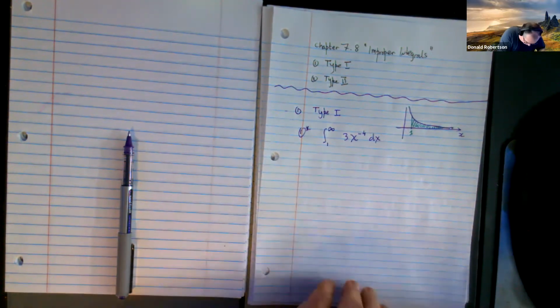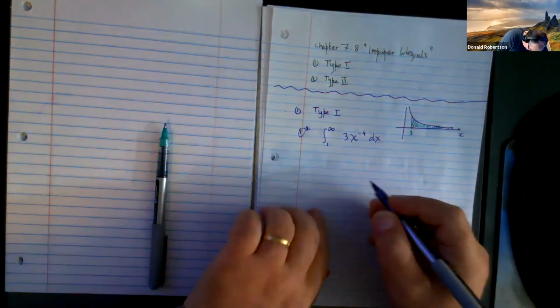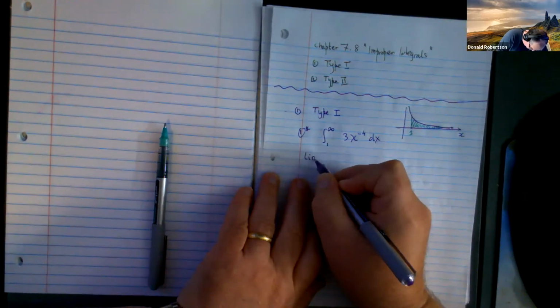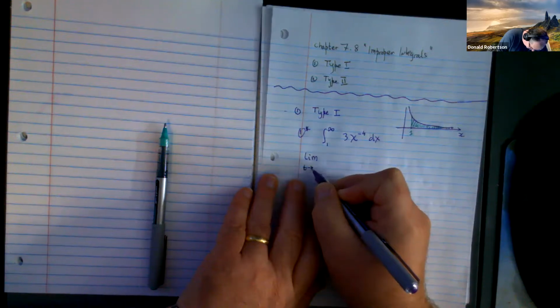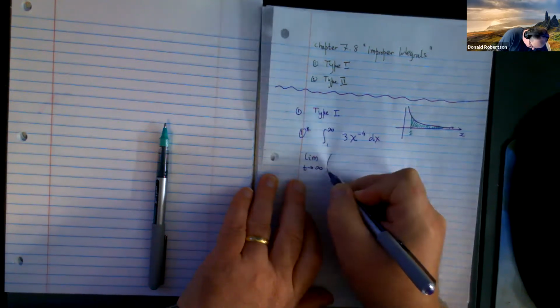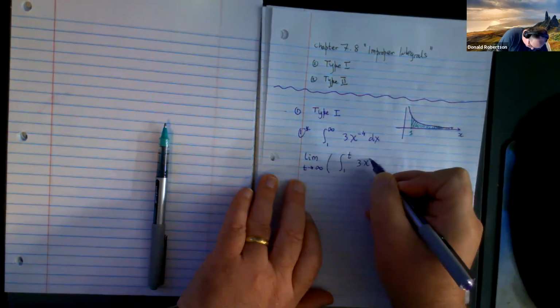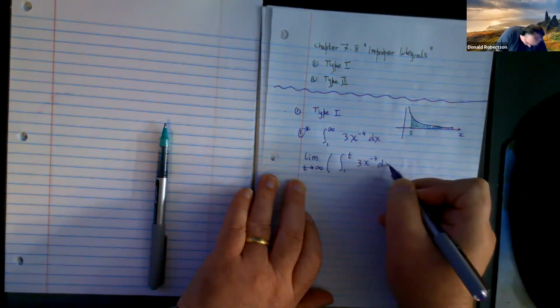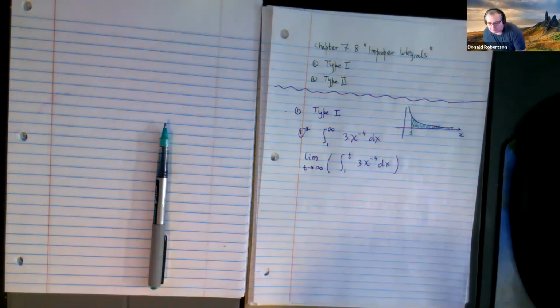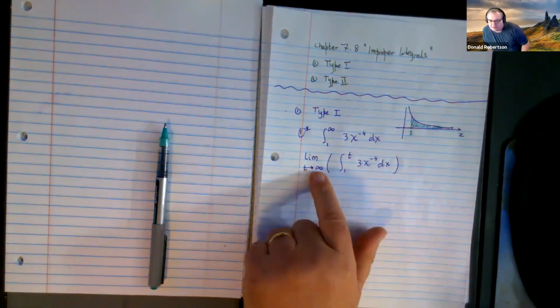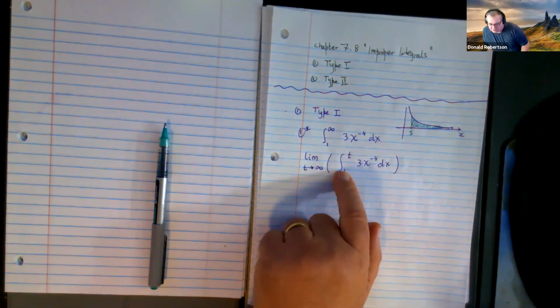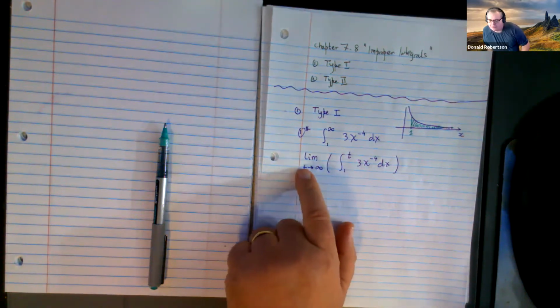The way that we get round the problem of this infinity is that we convert it into this: the integral from 1 to t, and then you find the limit as t goes to infinity.